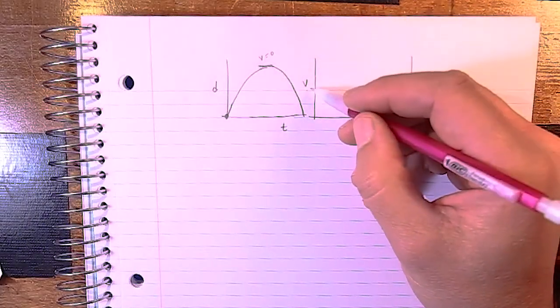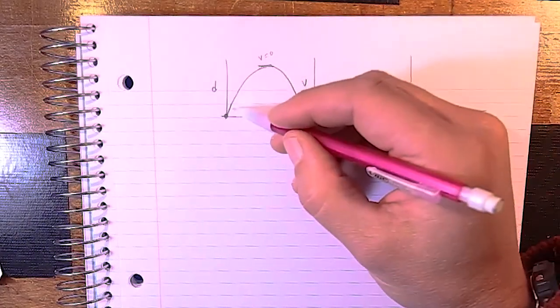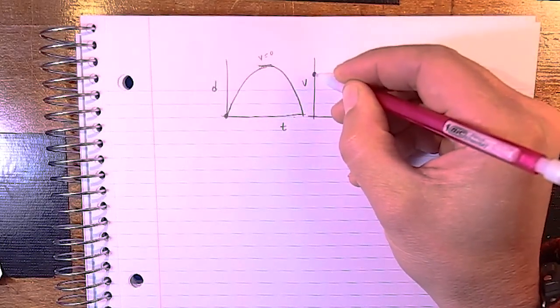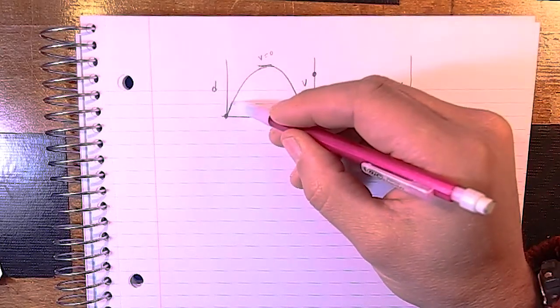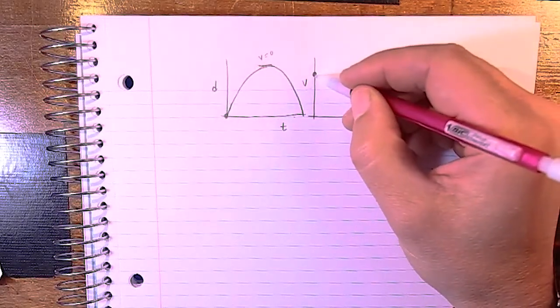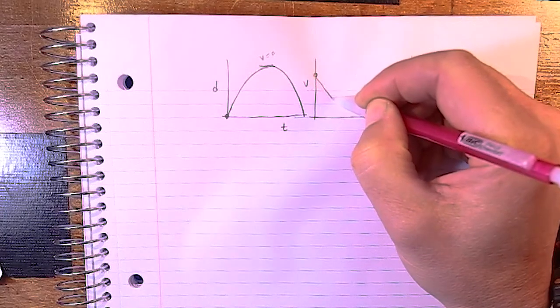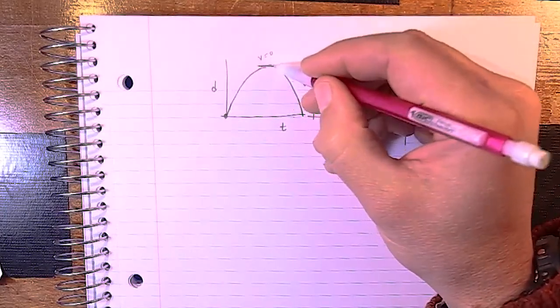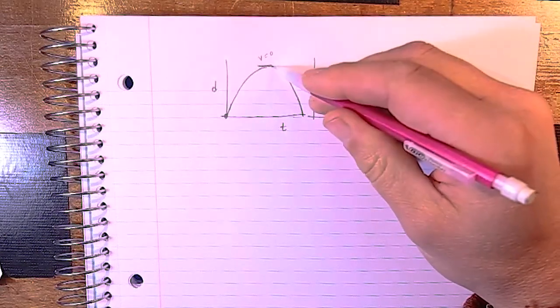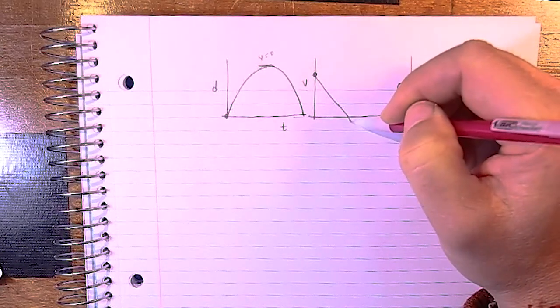Let's take a look at what that looks like on the velocity graph. The line is steep and positive, so it starts here, and the slope is getting less. It's decreasing, so the velocity is decreasing, and eventually it gets to the point where the velocity is 0. Then it starts to speed up in the negative direction.